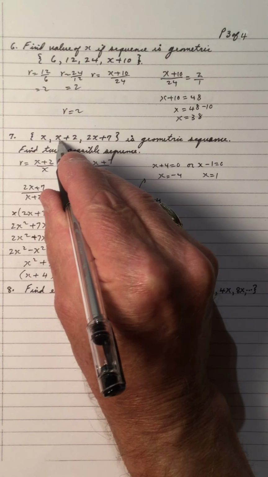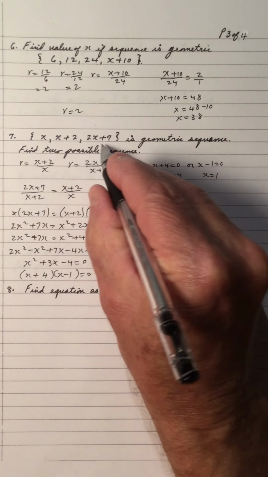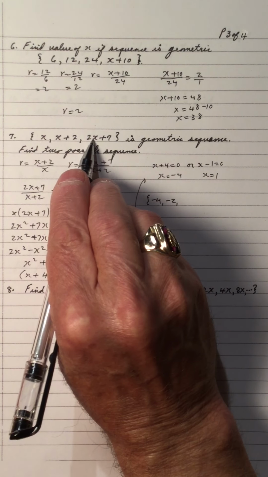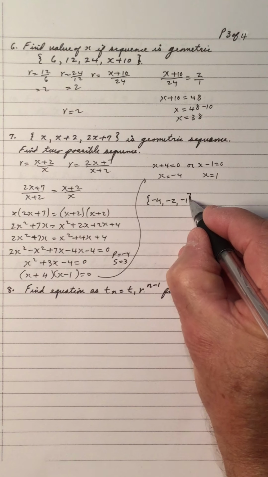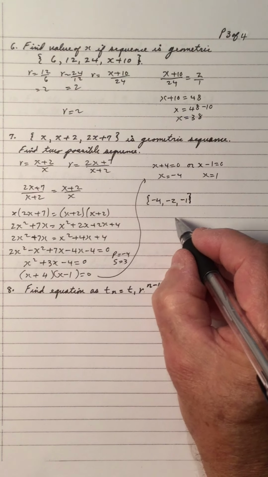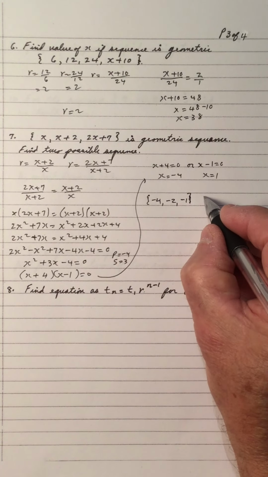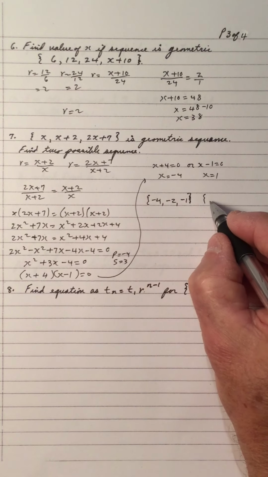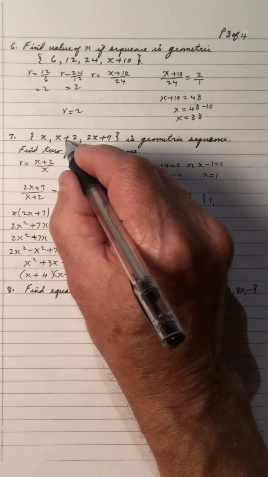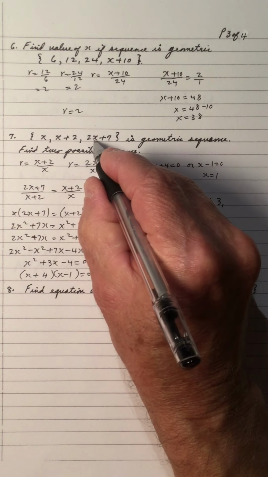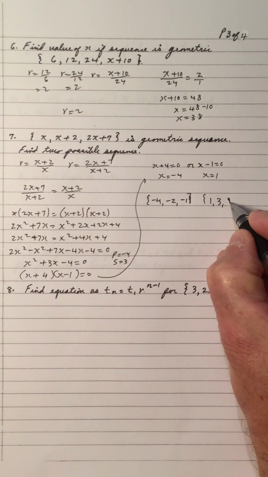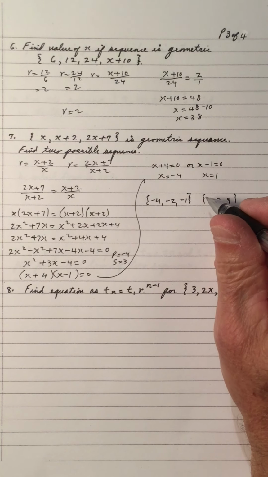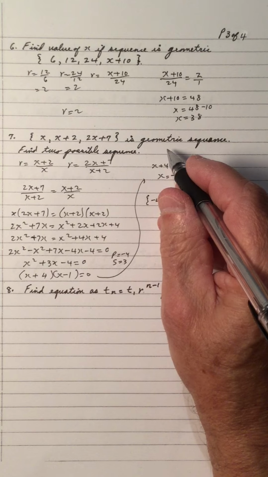Negative 4 here. Negative 4 plus 2 is negative 2. And negative 4 in here is 2 times negative 4 is negative 8, plus 7 is negative 1. So that's one sequence. And let's deal with x's 1. If x is 1, that's a 1. X is 1, 1 plus 2 is 3. X is 1, 2 times 1 is 2, plus 7 is 9. And there's the two possible sequences that we have for number 7.